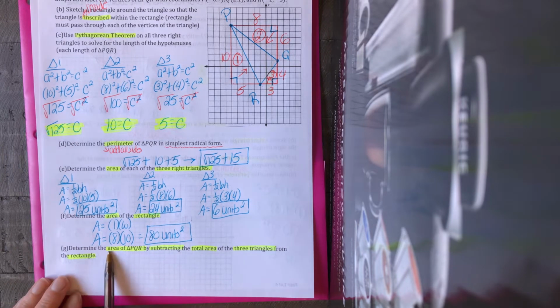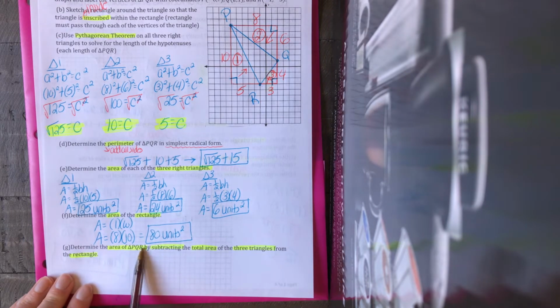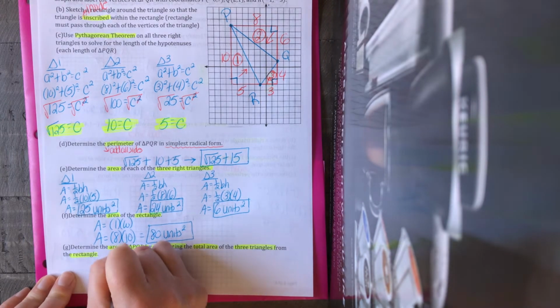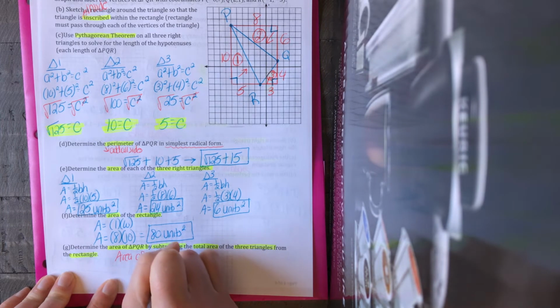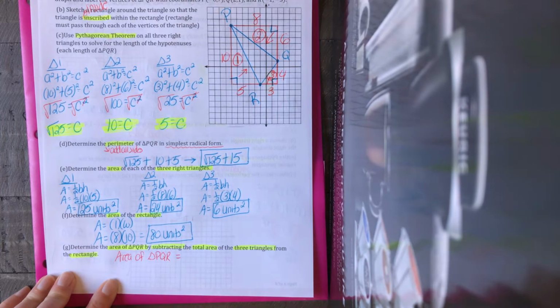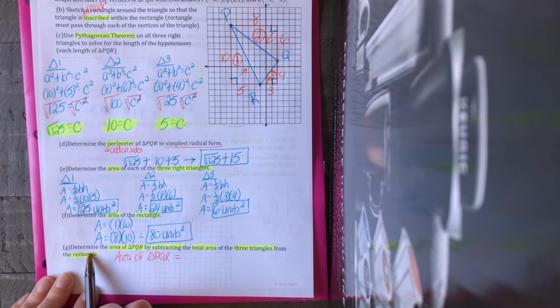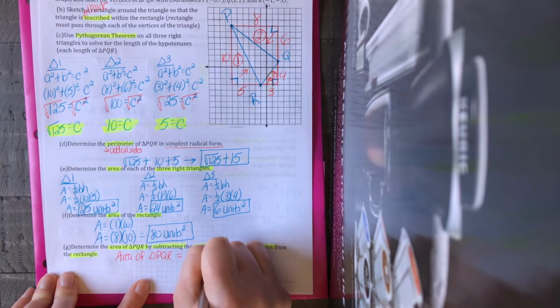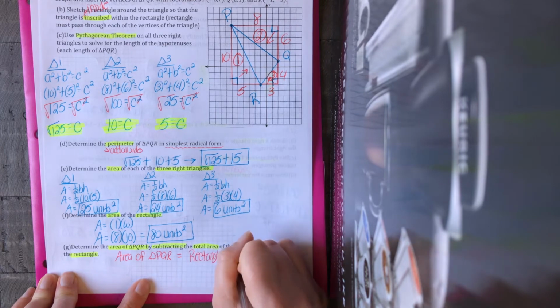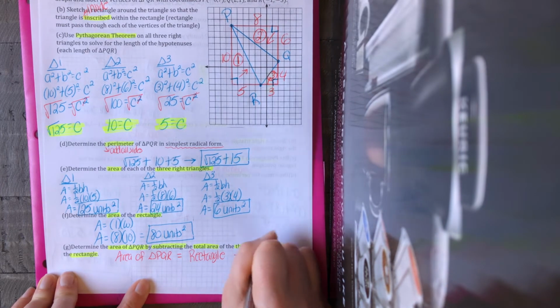So I'm going to find the area of triangle PQR by subtracting. So I'm going to subtract the area of the 3 triangles from the rectangle. So I'm going to take the rectangle and I'm going to subtract the 3 triangles from it.